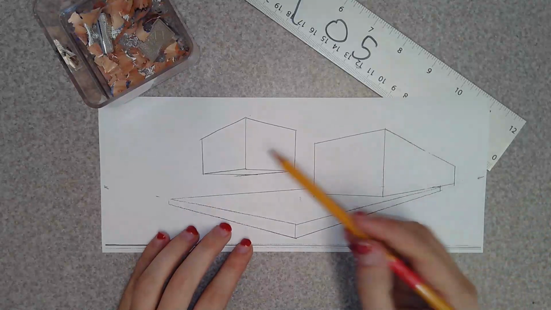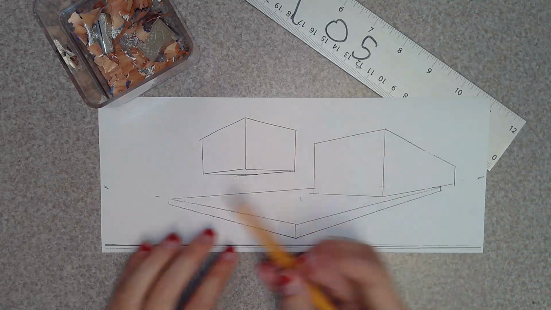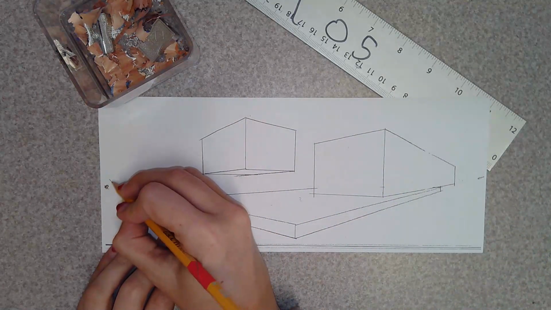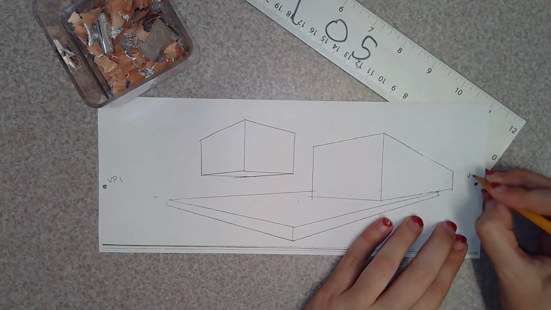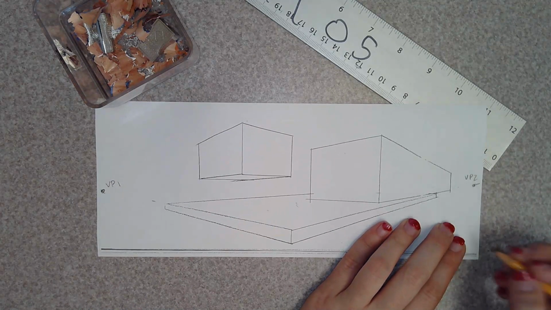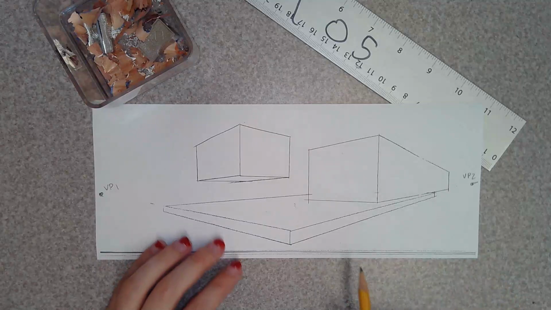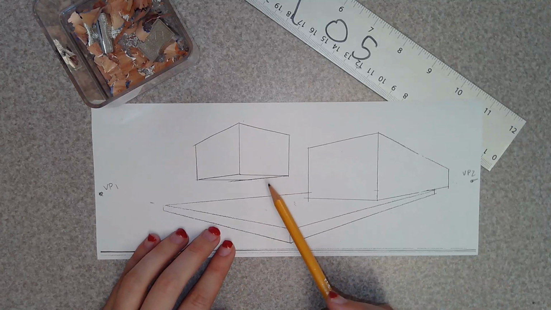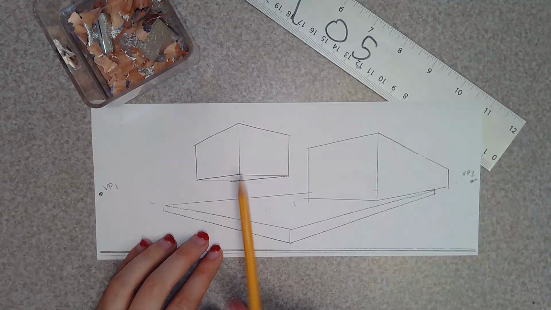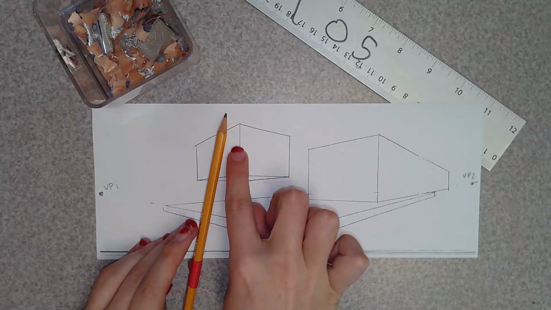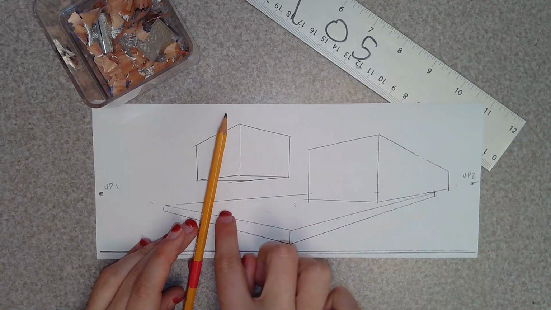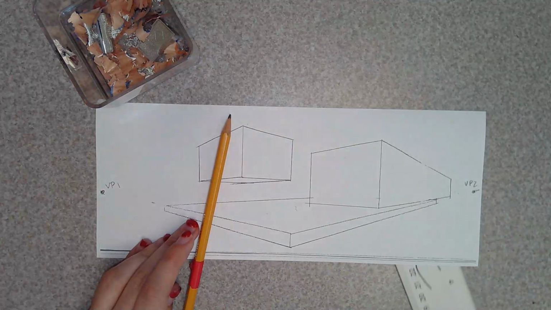So you have 3 forms already set up. We have vanishing point 1 and vanishing point 2 already attached to your page here. First connection we're going to do is I'm going to put in a ladder right here. I want it to look like it's leaning up on this form and resting, the bottom of it resting on this form.